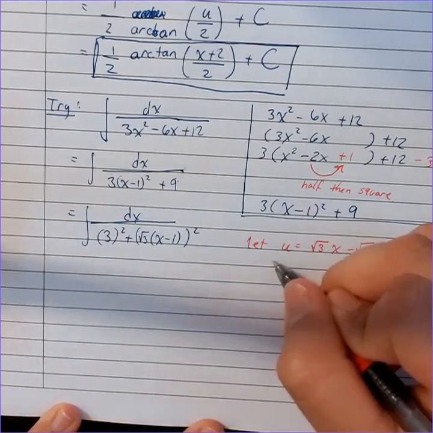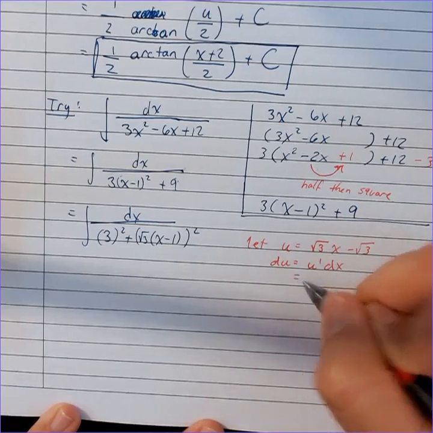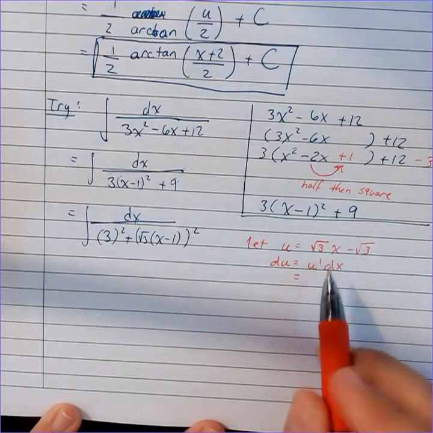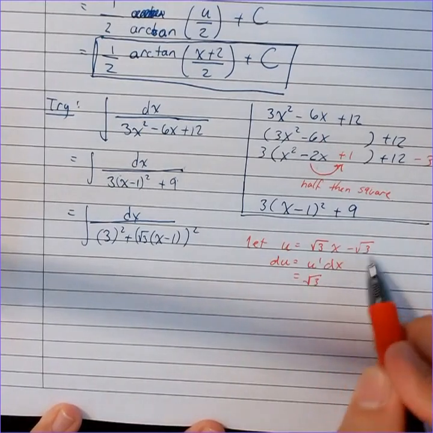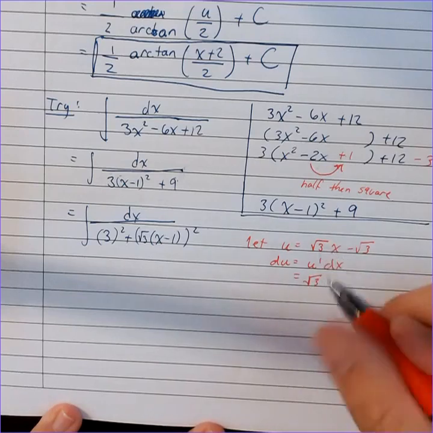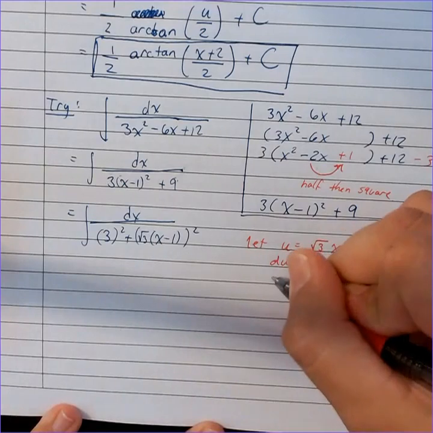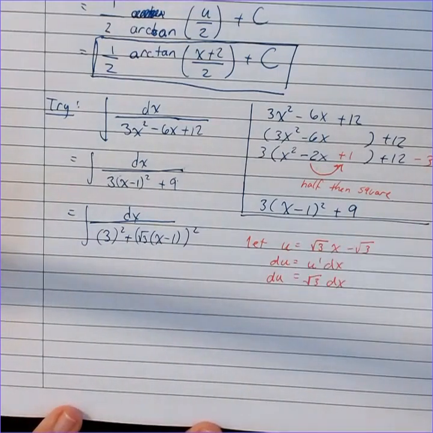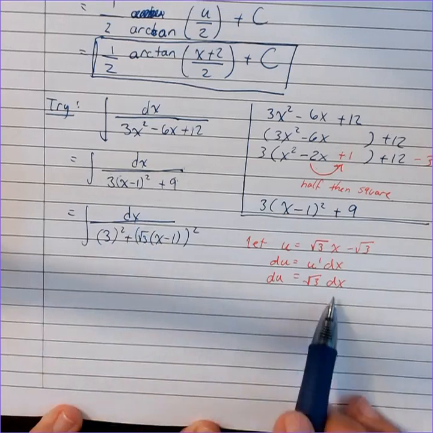Just like that. Which means du is going to be u prime dx. The derivative of root 3 x is just root 3, and the derivative of that constant is just 0, so I won't worry about that. That's just going to be root 3 dx. So du is equal to root 3 dx. Notice I don't have a root 3 dx, I just have regular dx.